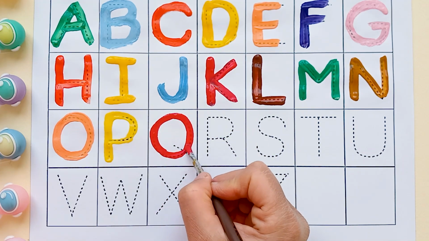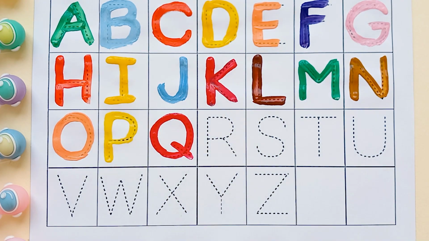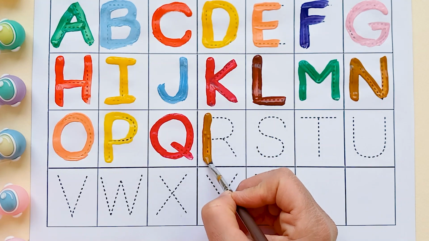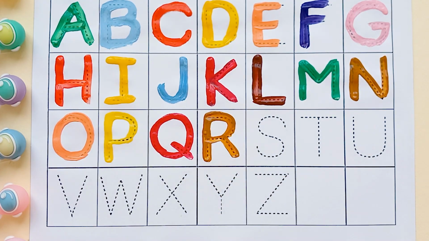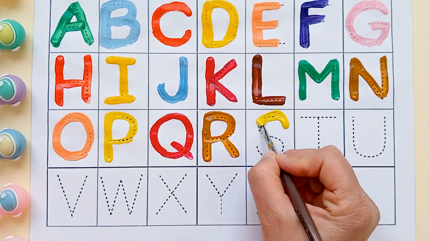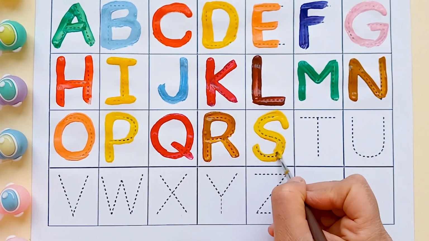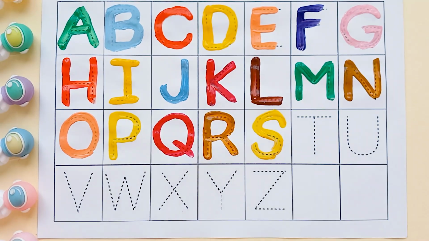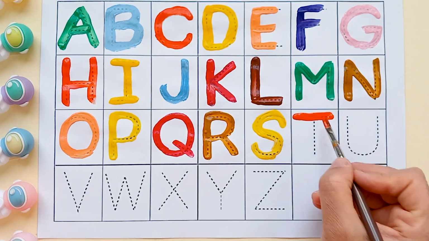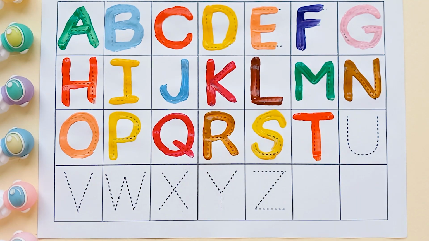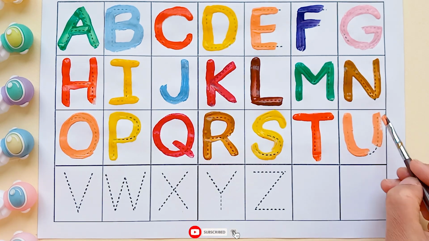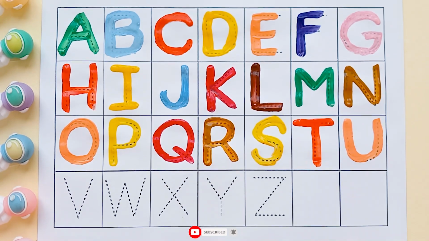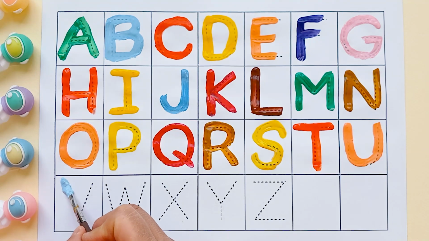Q for queen. Brown color. R for rabbit. Yellow color. S for sun. Orange color. T for turtle. Skin color. U for umbrella. Blue color.